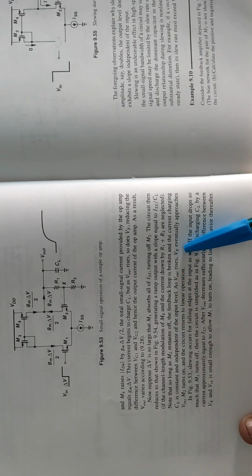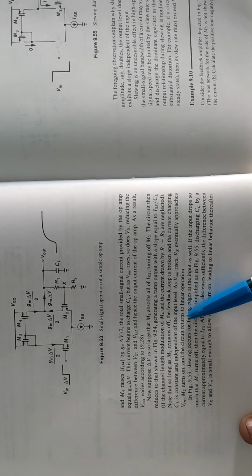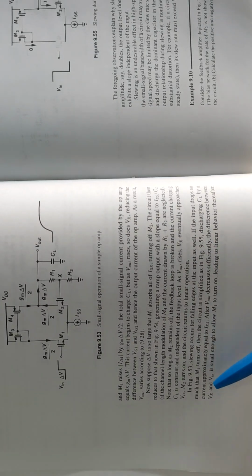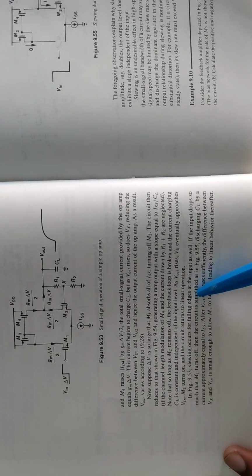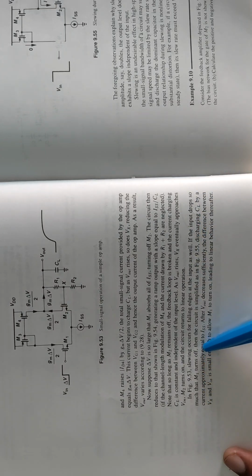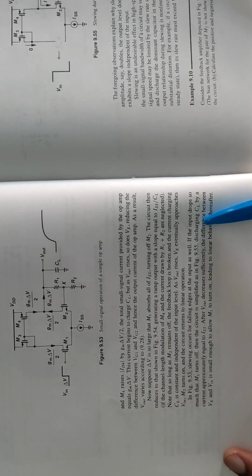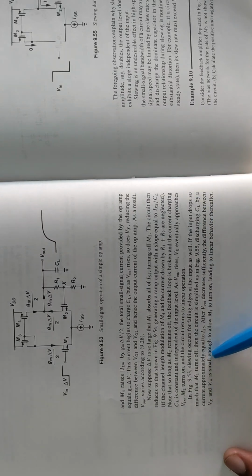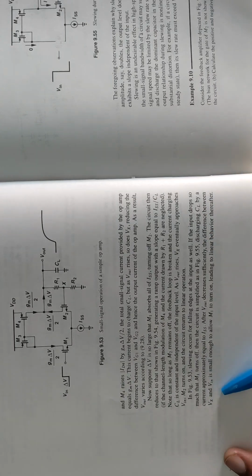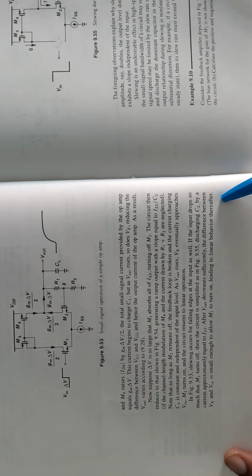As Vout rises, Vx eventually approaches Vin, M2 turns on, and the circuit returns to linear operation. In the figure, slewing occurs for falling edges at the input as well. If the input drops so much that M1 turns off, the circuit is simplified as in the figure, discharging CL by a current approximately equal to ISS. After Vout decreases sufficiently, the difference between Vx and Vin is small enough to allow M1 to turn on, leading to linear behavior thereafter.